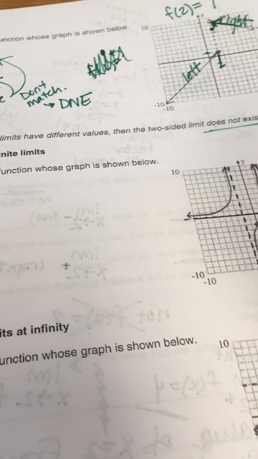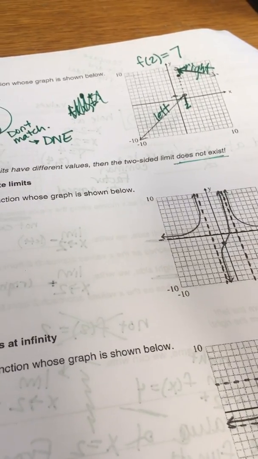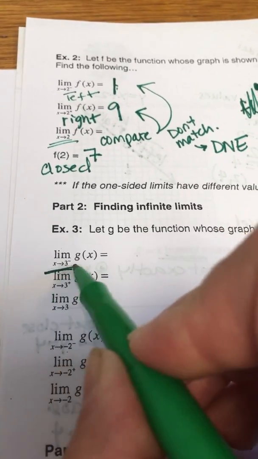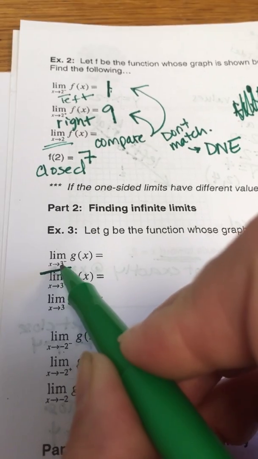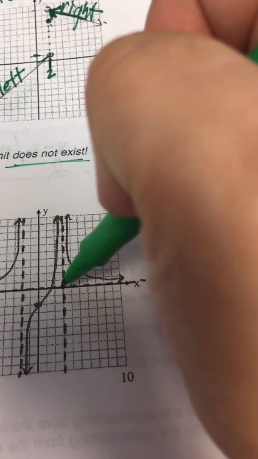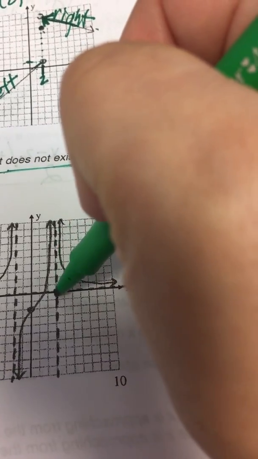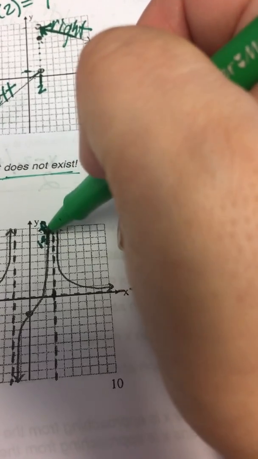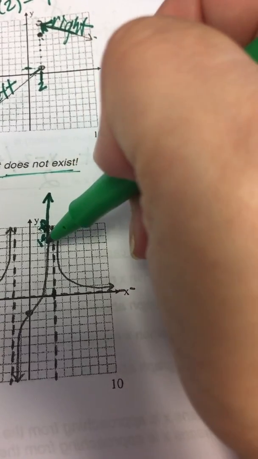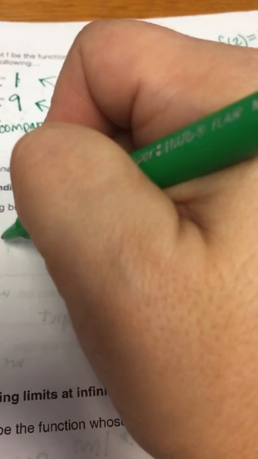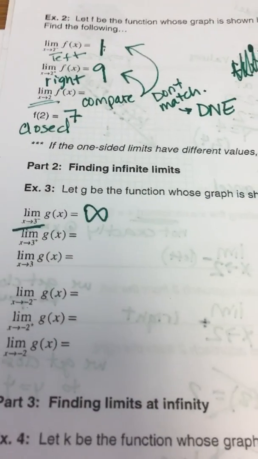All right. If you think you got some of these, try them. Go ahead and pause if you want to try these on your own. So the first one is x approaching positive 3. Figure out where positive 3 is. Now I had a minus sign on it for the one-sided limit, so I want the left side. So here's my left side. What are my y values going towards as I'm getting close to 3? Since I keep going up, up, up, that's going to be positive infinity.